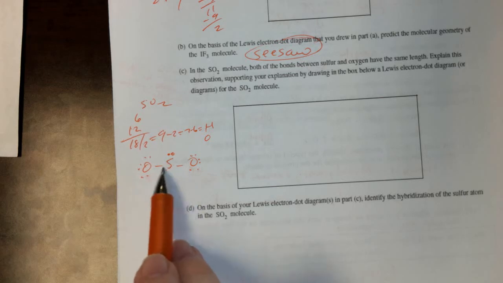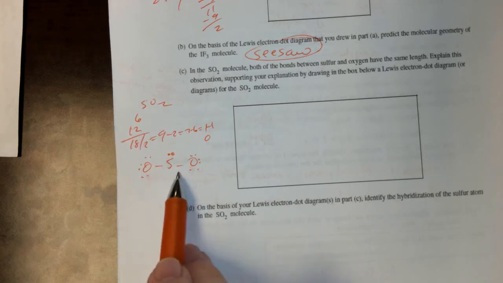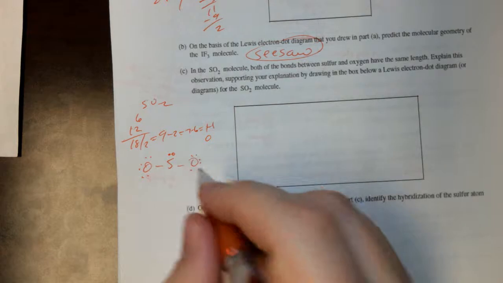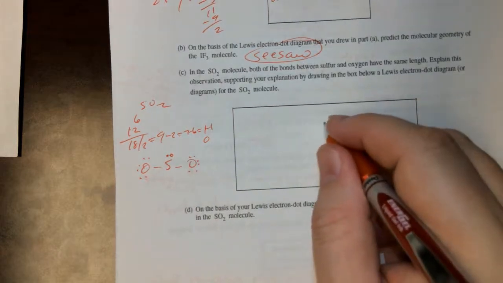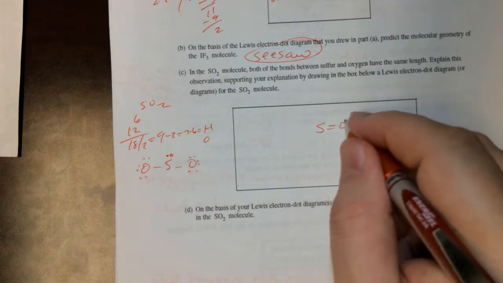Sulfur here does not have an octet. It has to have at least an octet. So we are going to have to put in at least one double bond.